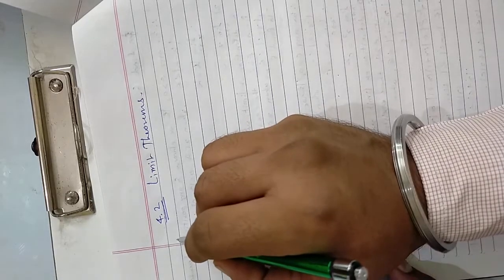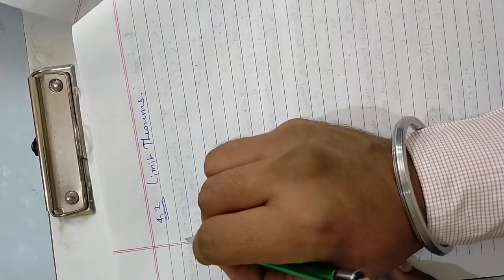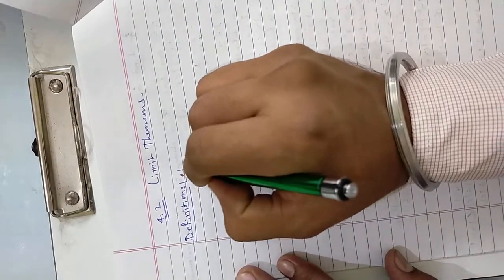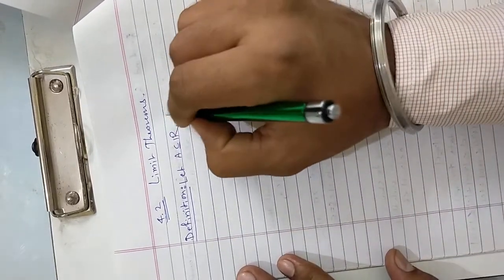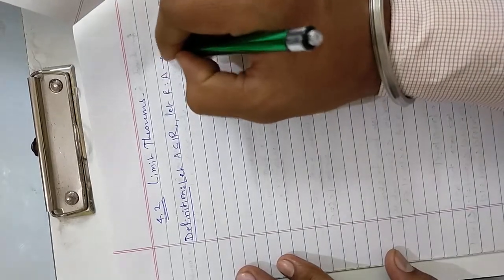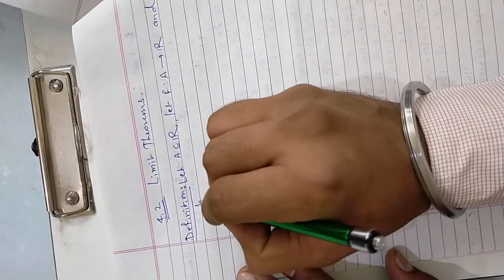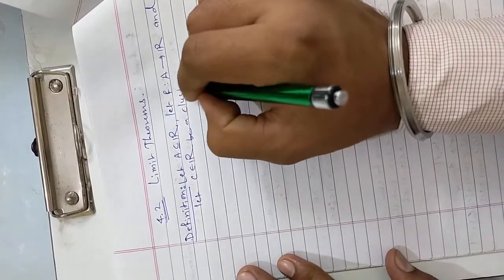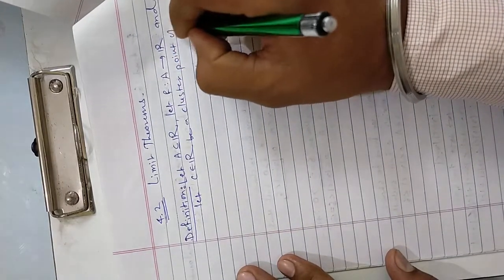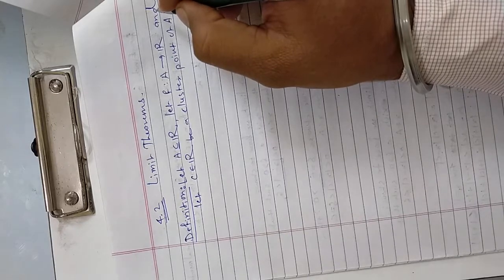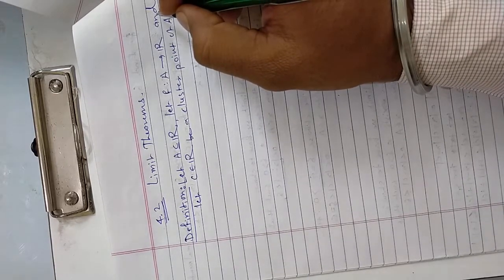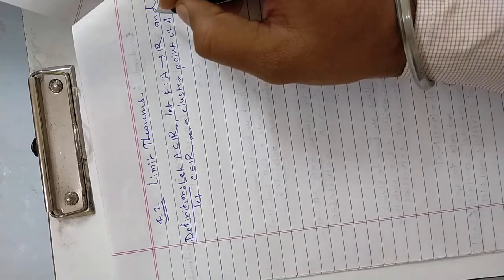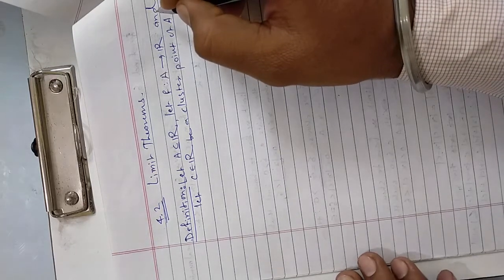The definition of a bounded function: let A be a subset of the set of real numbers and let f be a function from A to R. Let c be a real number, a cluster point of A.